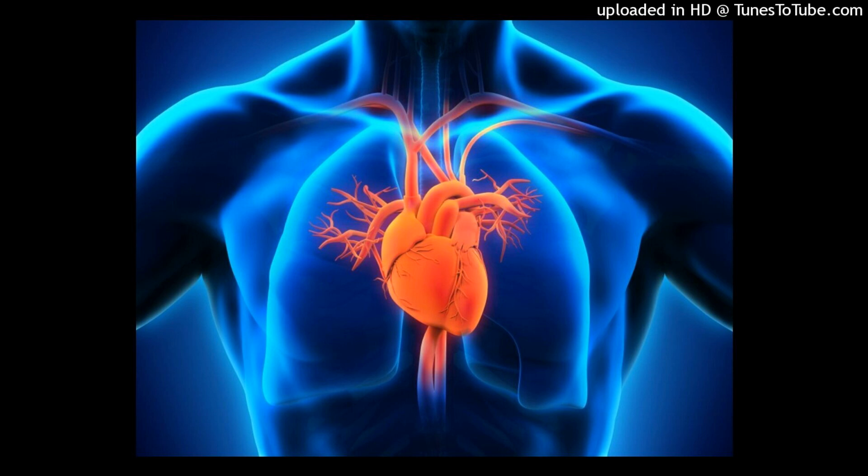Collateral circulation. Normally, some arterial anastomoses, or connections called collateral circulation, exist within the coronary circulation. Two factors contribute to the growth and extent of collateral circulation. One, inherited predisposition to develop new blood vessels, angiogenesis, and two, presence of chronic ischemia, poor blood flow.